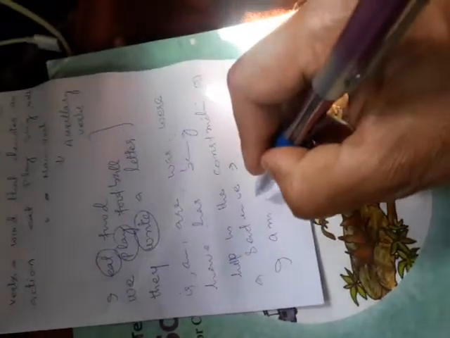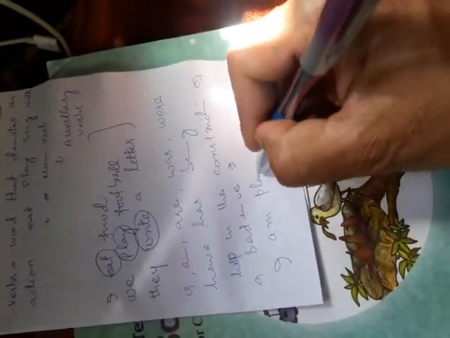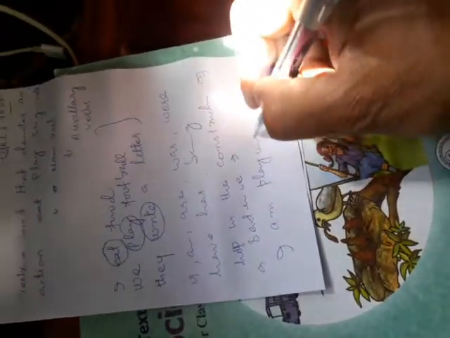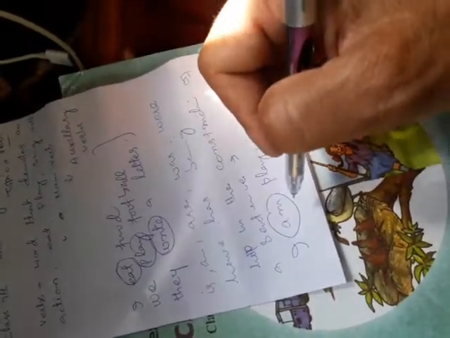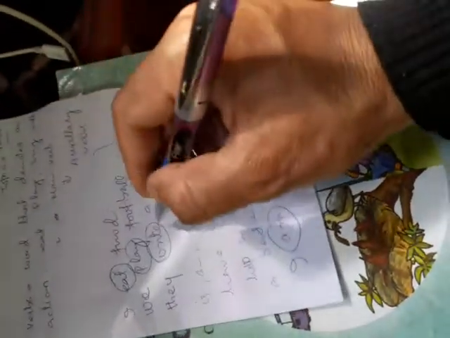For example, I am playing football. So without am, this sentence does not give the exact meaning. So this am is an auxiliary verb.